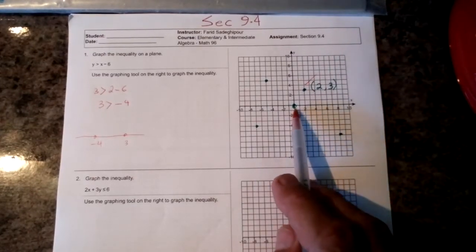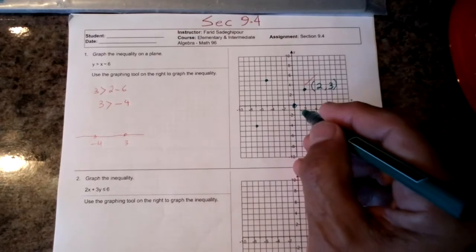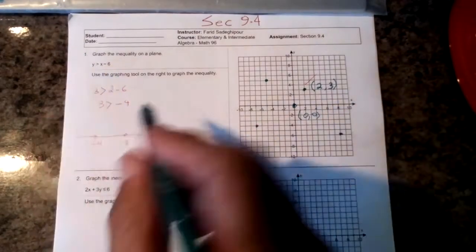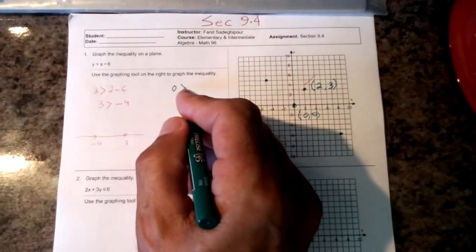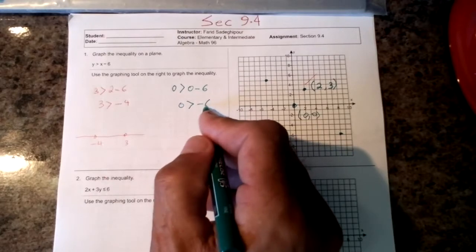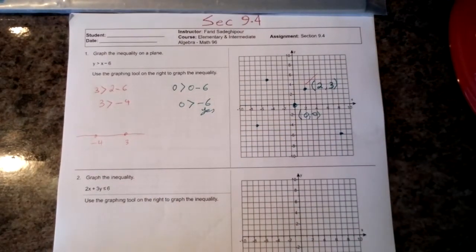Take this point. The coordinates of this point are 0 and 0. X and y both are 0. So I'll put that point here. Is 0 greater than minus 6? Yes. So this one is okay.